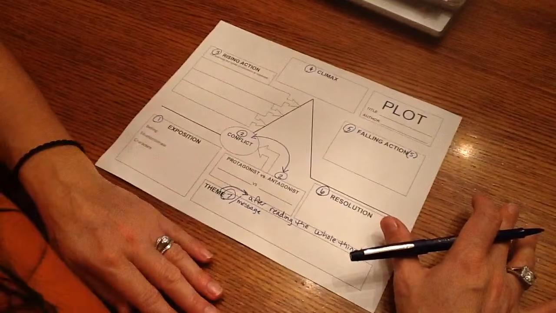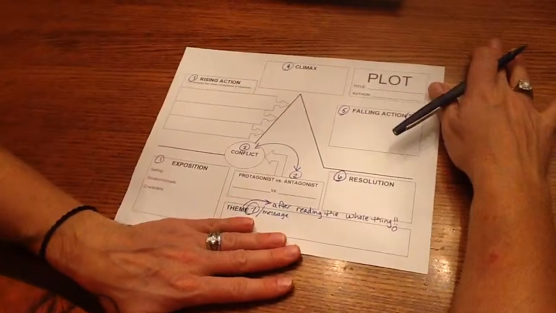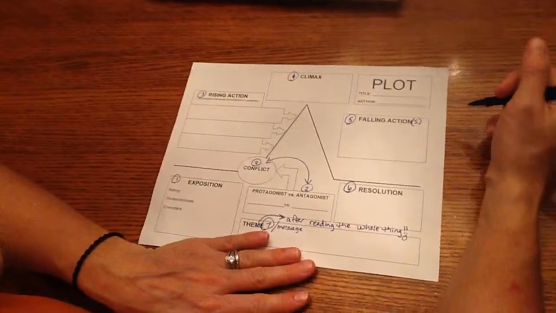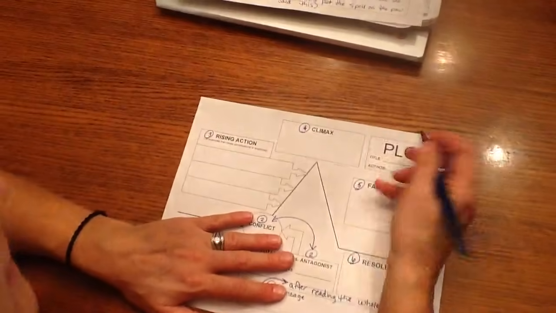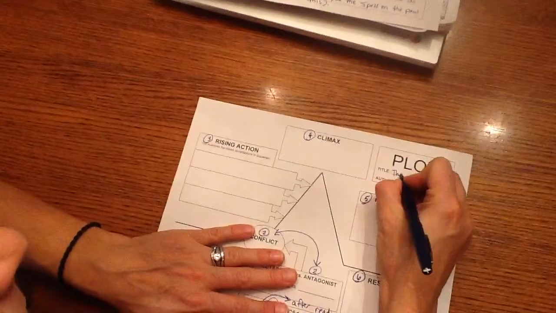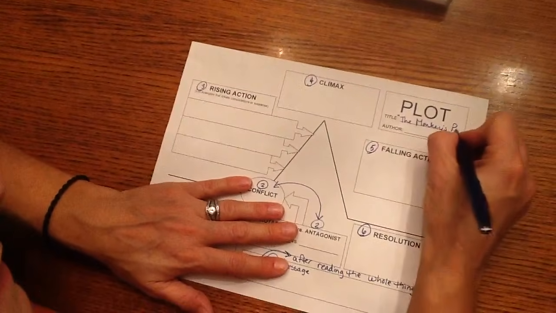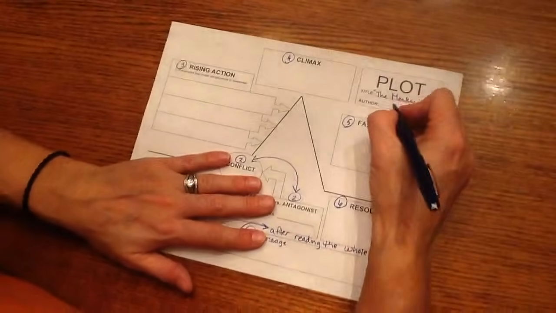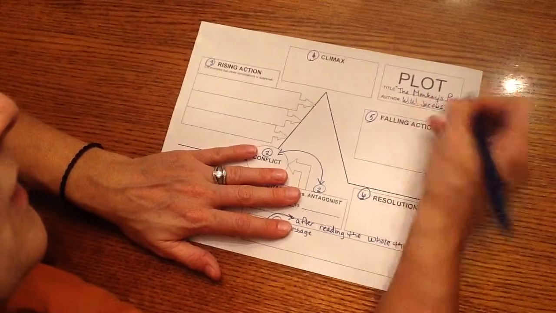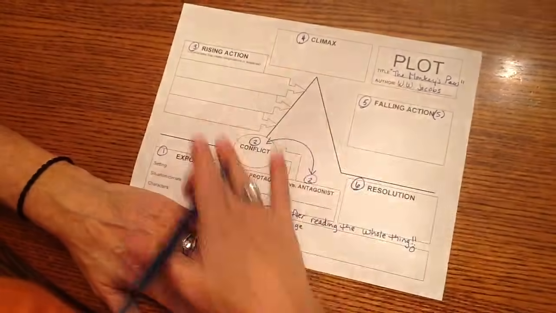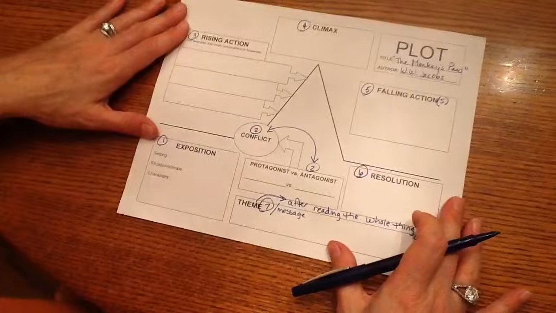All right, 8th grade. Here's what I did when I was filling out this plot diagram for The Monkey's Paw, written by W.W. Jacobs. So you start over here and you fill in the title. So it's The Monkey's Paw. I'm sure you did this already. And the author is W.W. Jacobs. Okay, so if you're going to write a summary about the plot of this story, you're going to need title and author. So you put it there.